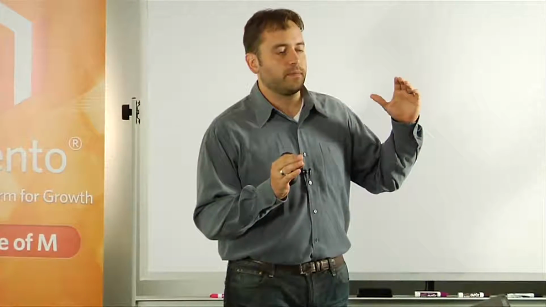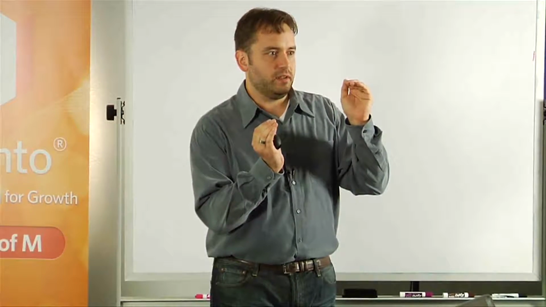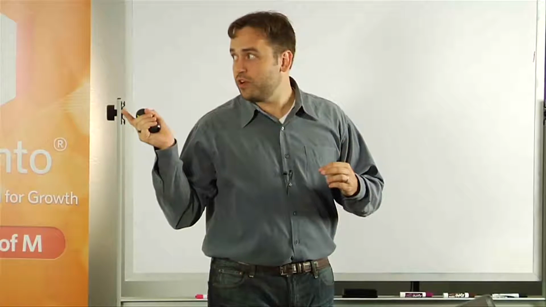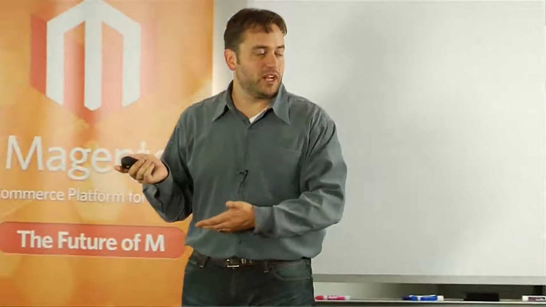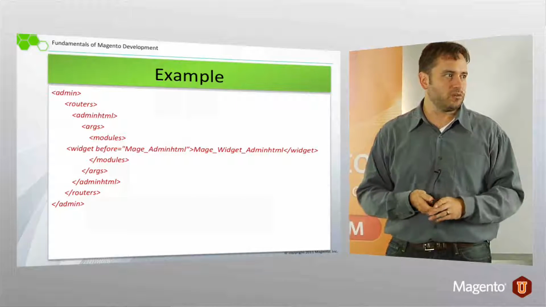I mean, the goal, of course, is that your module should have all of its files contained in one place. So in the older Magento core, each module had to have its administrative side stored under Mage Admin HTML. It's a real pity. So basically, this means that we don't have to do that anymore. It makes for a much cleaner, much more logically structured module.